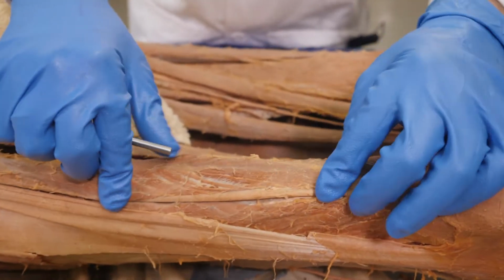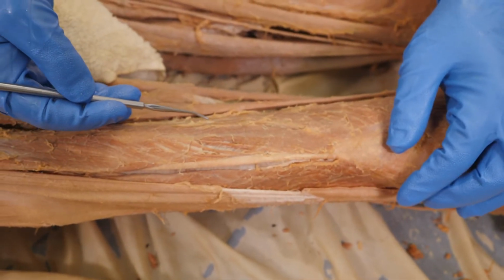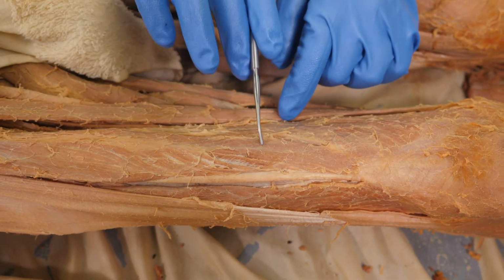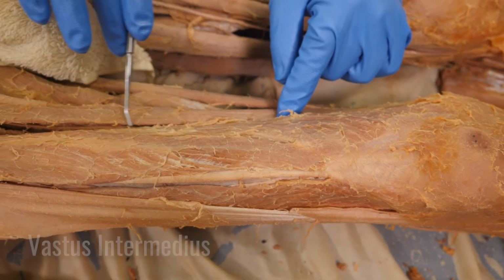Lastly, we have our vastus medialis muscle. So again, if we move more medially now, this muscle here between the rectus femoris and the sartorius is going to be our vastus medialis.